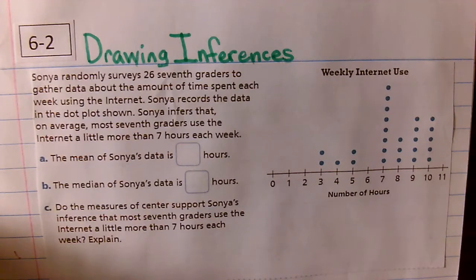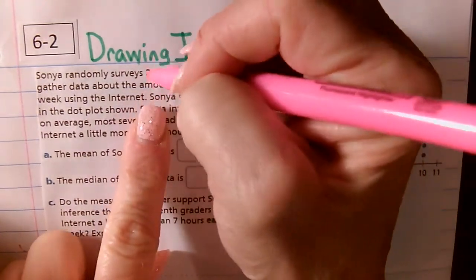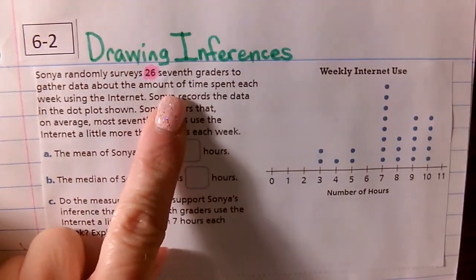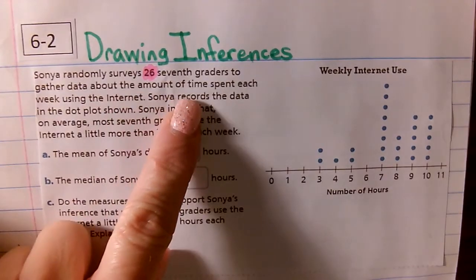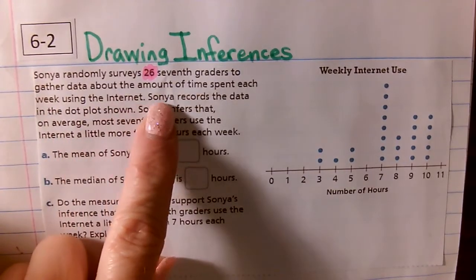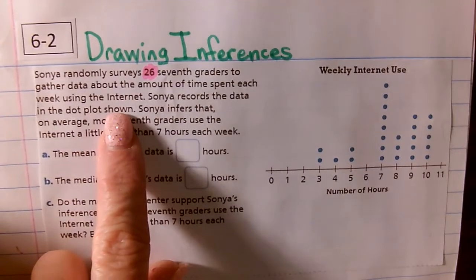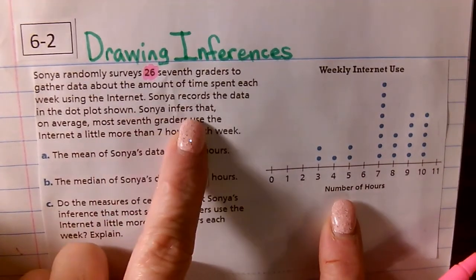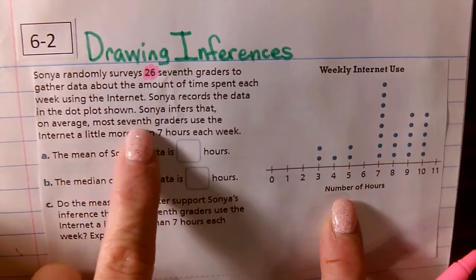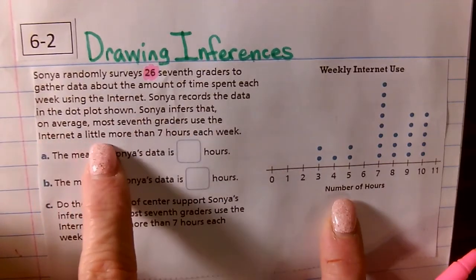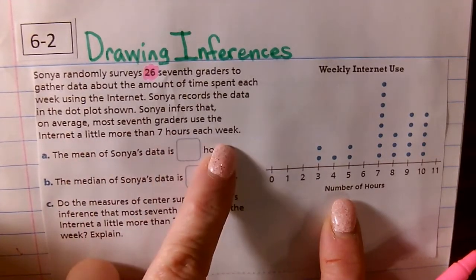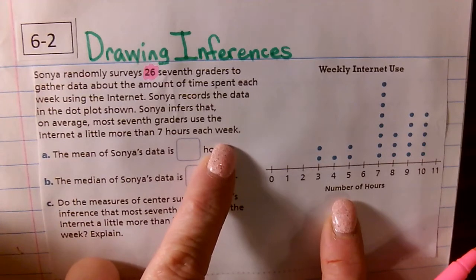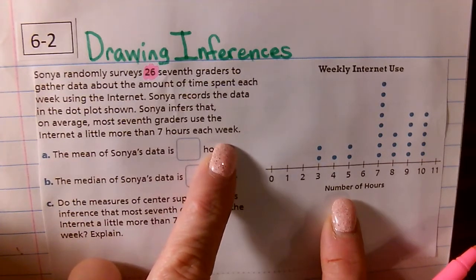Today, students, let's study drawing inferences for section 6-2. First question: Sonia randomly surveys 26 7th graders to gather data about the amount of time spent each week using the internet. Sonia records the data in the dot plot shown over here. Sonia infers that on average, most 7th graders use the internet a little more than 7 hours each week. Alright, let's find out if her inference is a correct one.